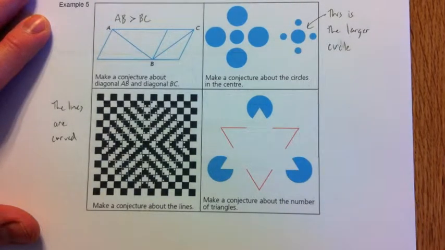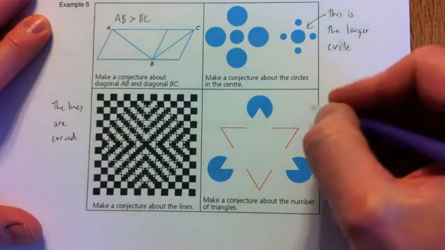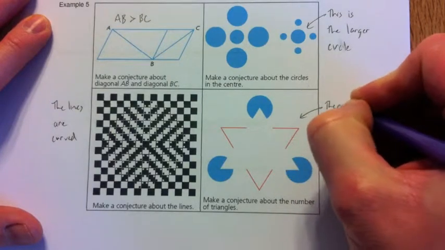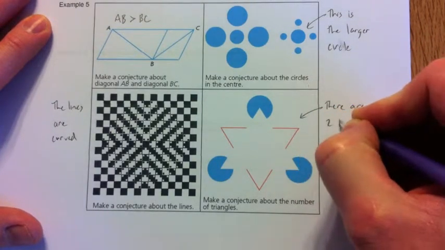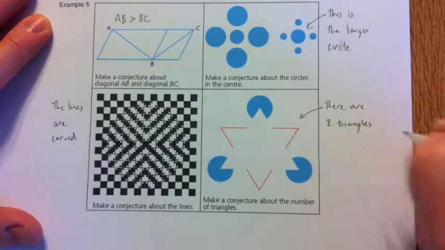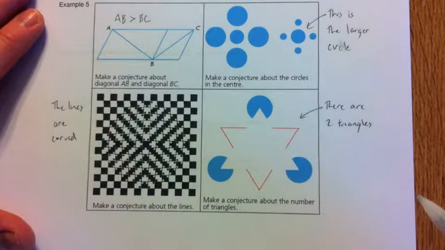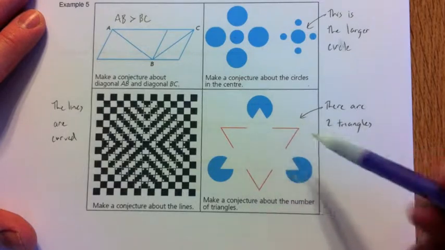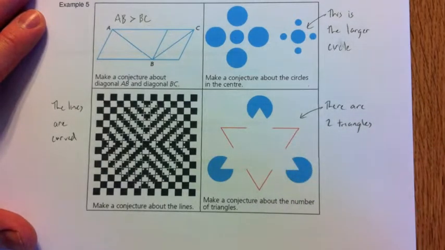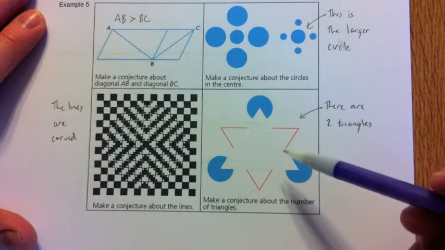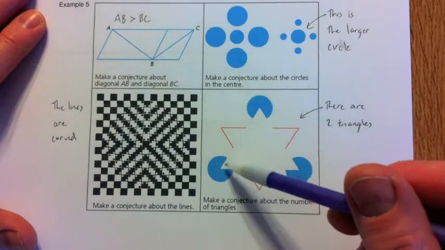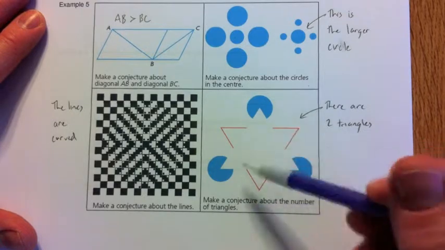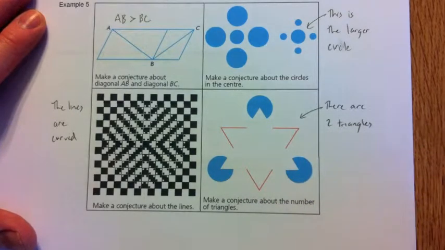The last example says make a conjecture about the number of triangles. Sure looks to me like there are two triangles. Now right away you might spot the fallacy in that, because there really aren't two triangles, because there are no line segments enclosing anything. Our perception and our senses tell us that it looks like there's a white triangle with a white outline and a red triangle with a red outline, but really, by the definition of the word triangle, there are none.